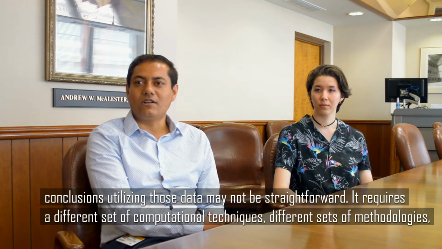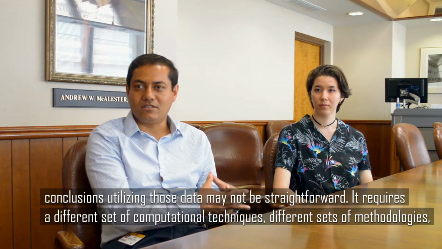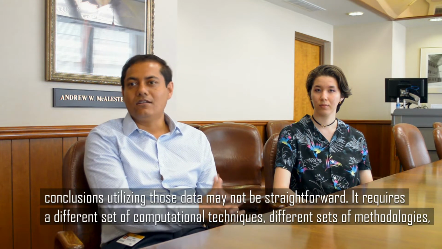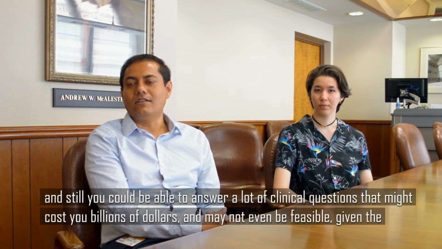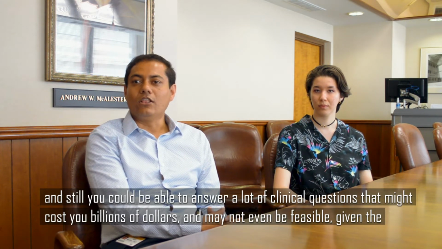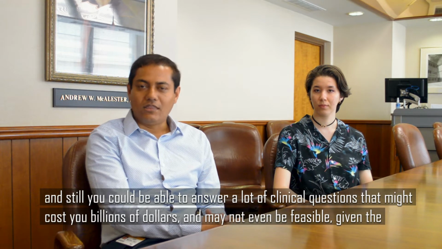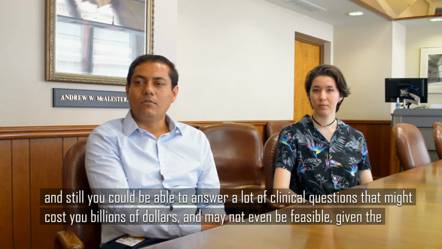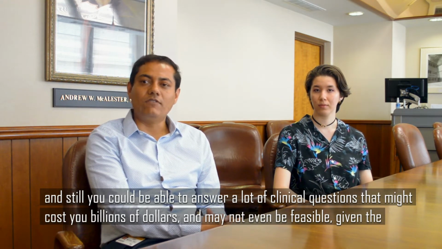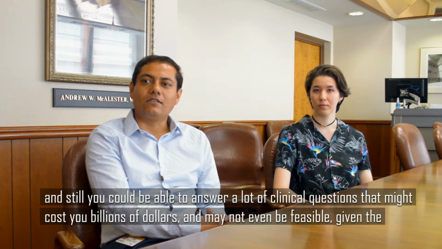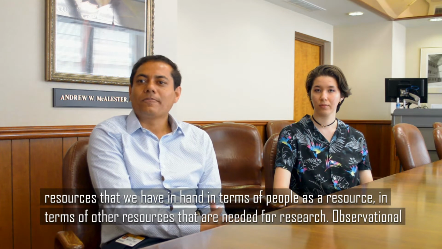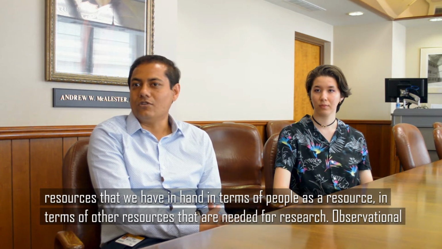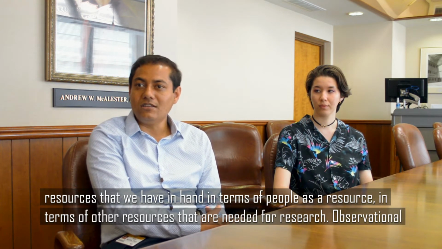So it requires a different set of computational techniques, a different set of methodologies, and still you could answer a lot of clinical questions that might cost you billions of dollars and may not even be feasible given the resources that we have in hand in terms of people, in terms of other resources that are needed for research.